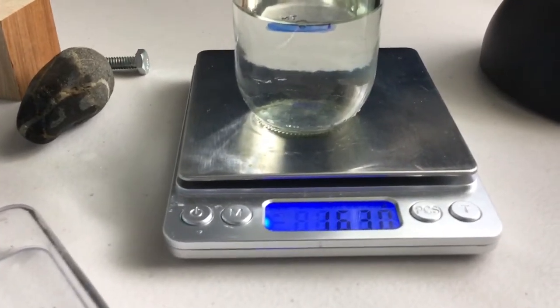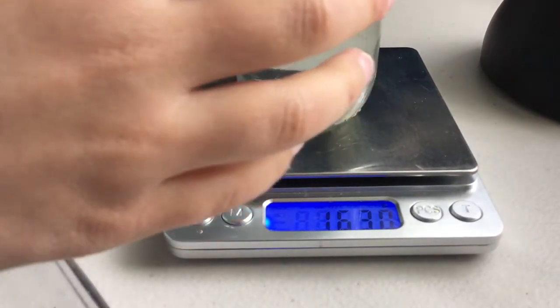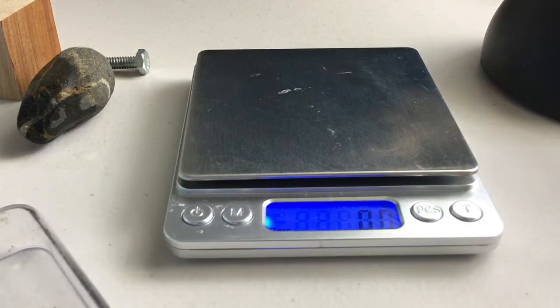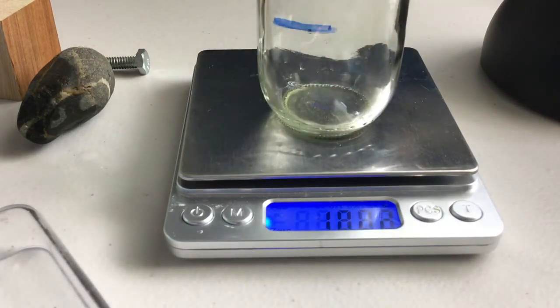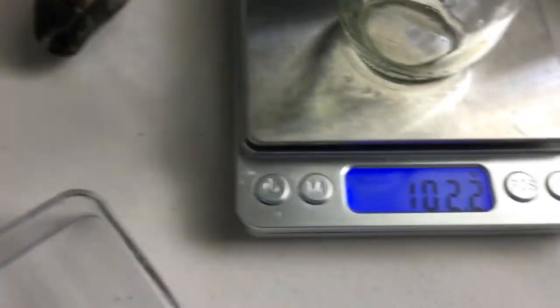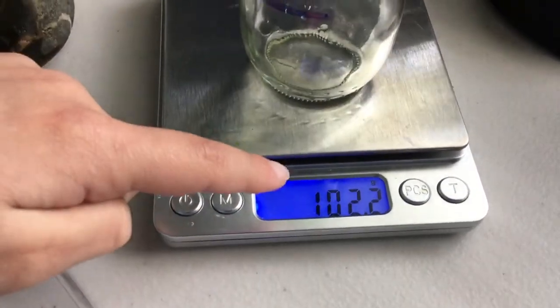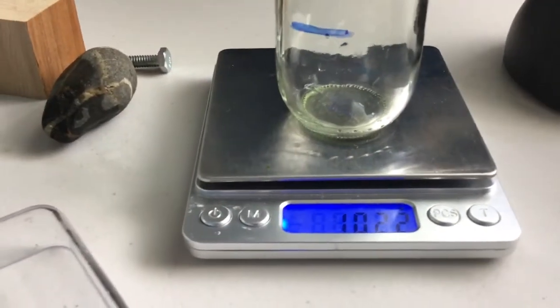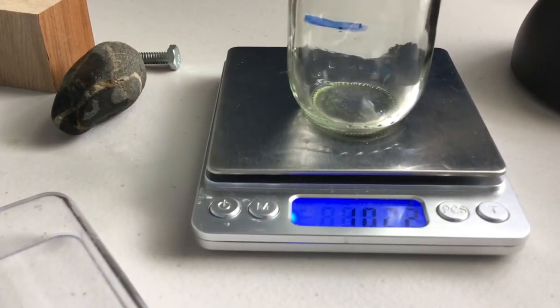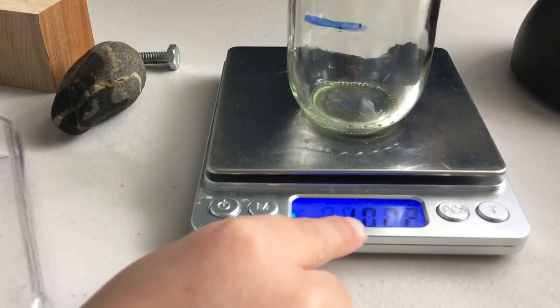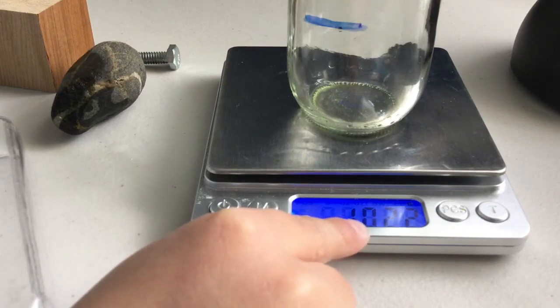And to find the mass of just the liquid, now we need to take the liquid and pour it out, so no liquid is in there, and then we're going to get the mass of just the container itself. So the container itself was 102.2. And so we can then subtract 102.2 from the original amount, and that will give us the mass of the liquid.